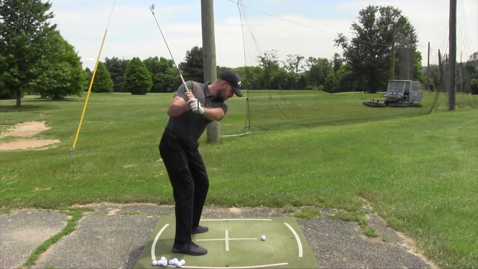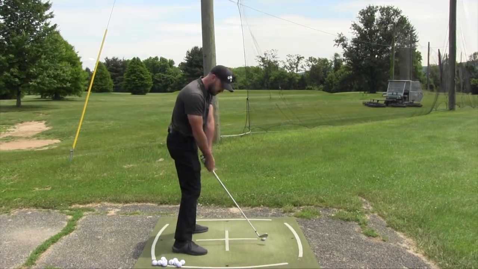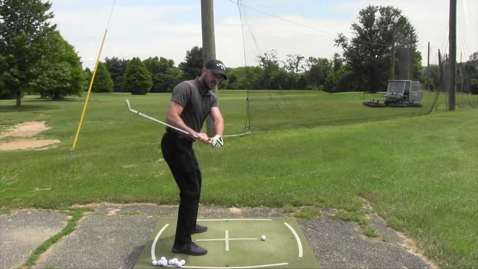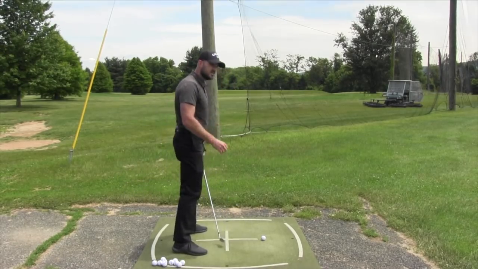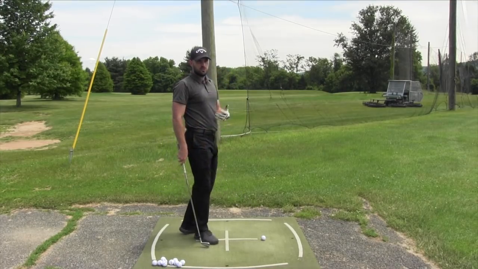I see a lot of good players, they get the club way too far inside and then they have to flip to try and square the face up, because their club's too far behind them, right? You can get the club way behind you and rotate and do it, but not everyone can do that. They'll get the club too far inside and flip, okay? So the short version is this.